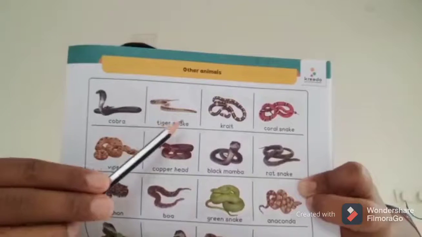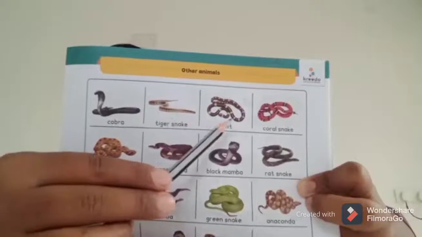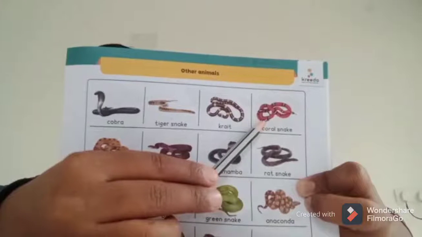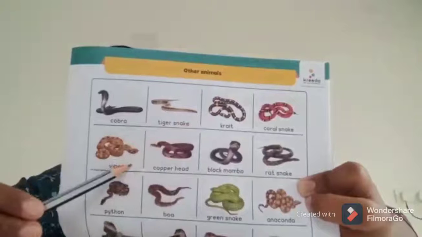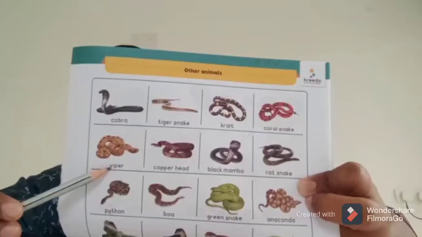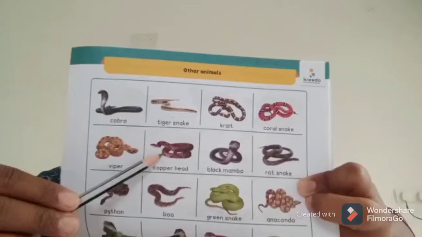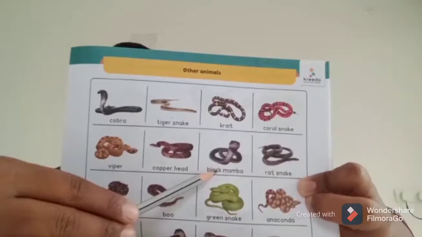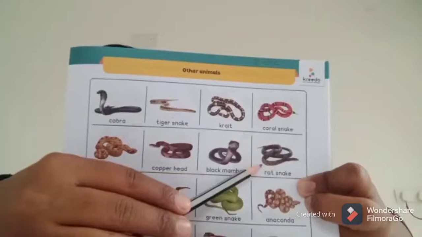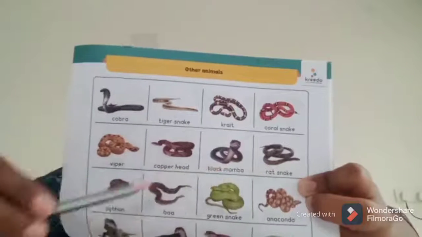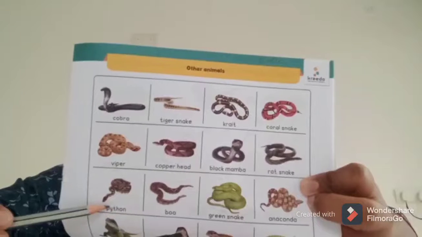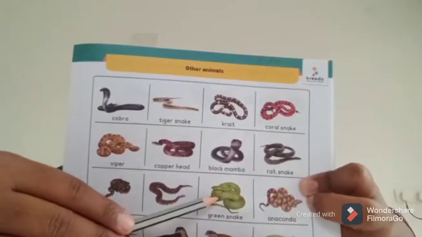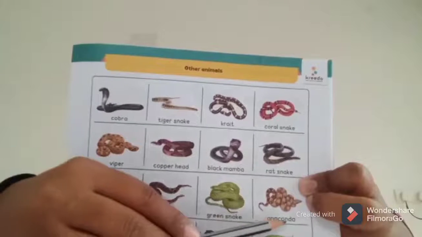Cobra, tiger snake, crate, crate, coral snake, coral snake, viper, viper, copperhead, copperhead, black mamba, black mamba, rat snake, python, python, bob, green snake, anaconda.